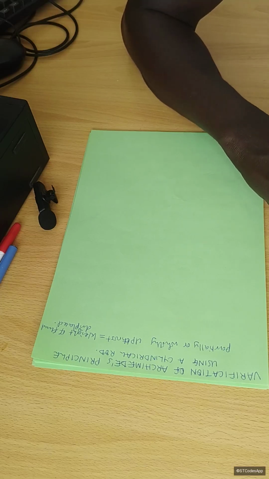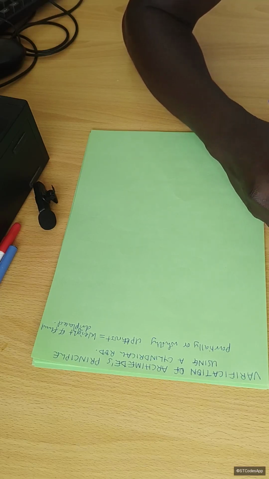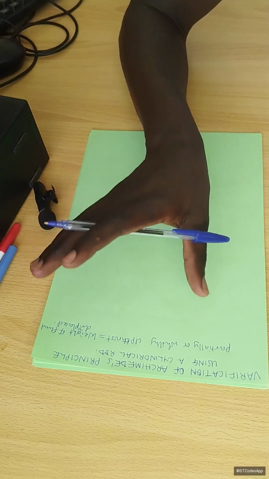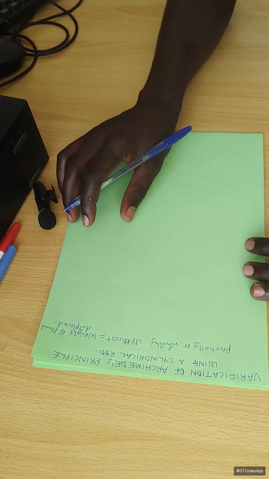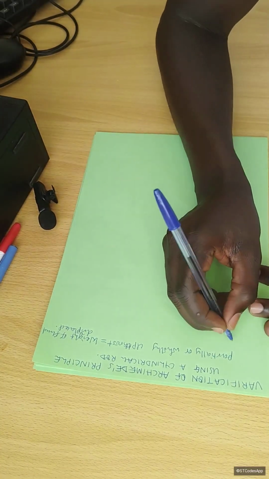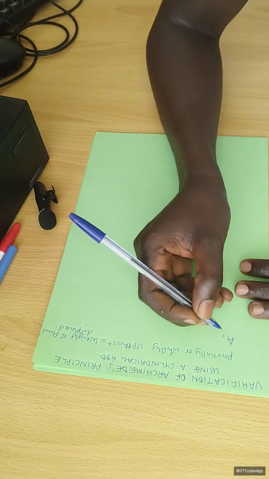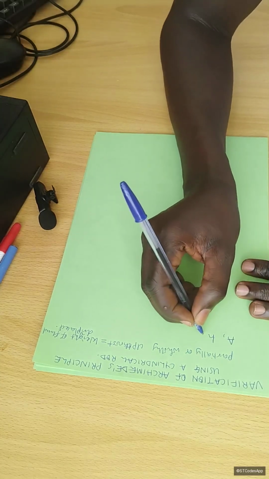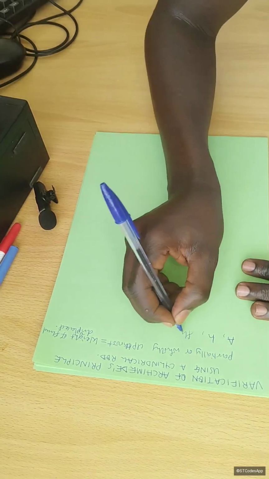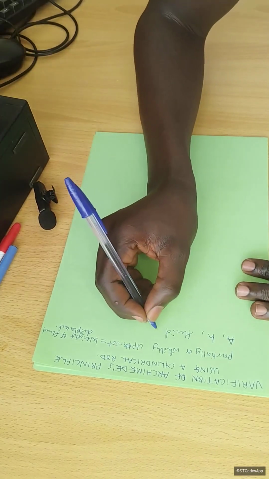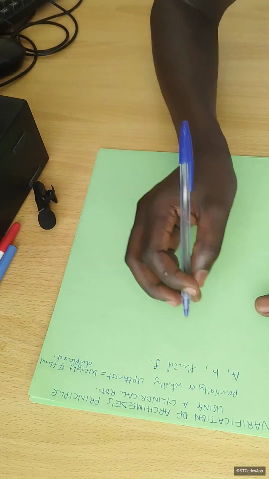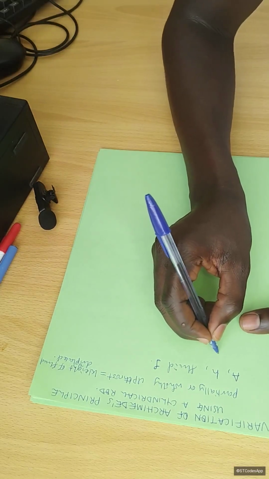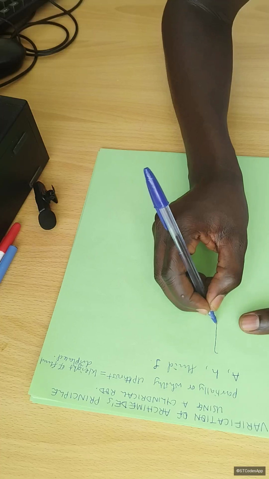So let us see how we can really verify Archimedes' principle. To verify is to check whether Archimedes' principle is really true. Now let us use a cylindrical rod. Let us consider a cylindrical rod of cross-sectional area A and height h, being immersed in a fluid of density rho. So let me have a diagram that can clearly show us what I am talking about.